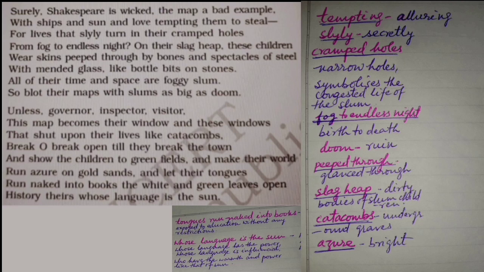And these windows means the slum life, the life of the slum, that shut upon their lives, that has closed their lives, that have restricted their lives, like catacombs, like underground graves. The catacombs means underground graves.